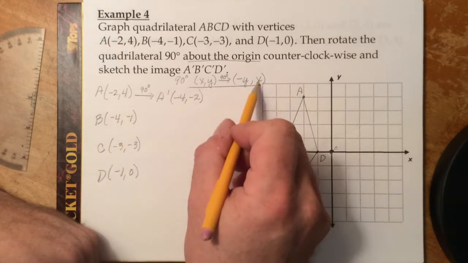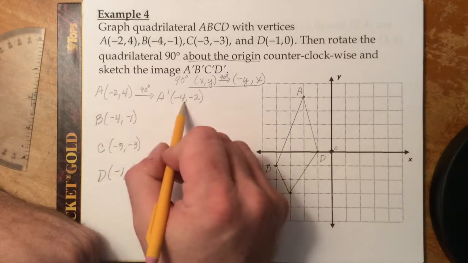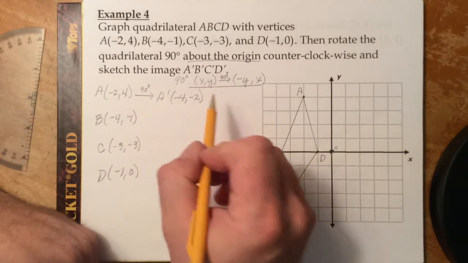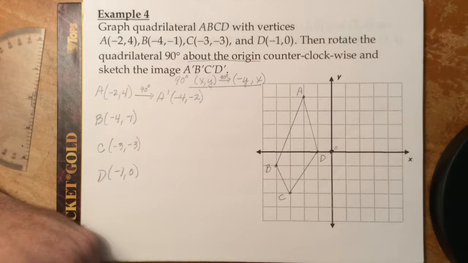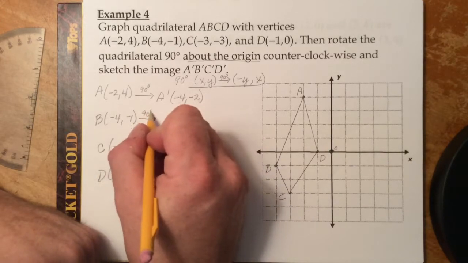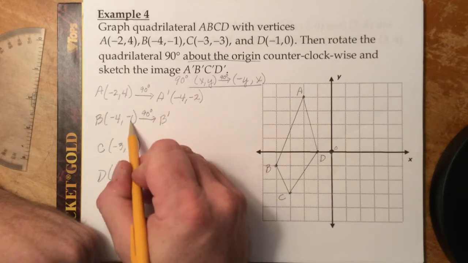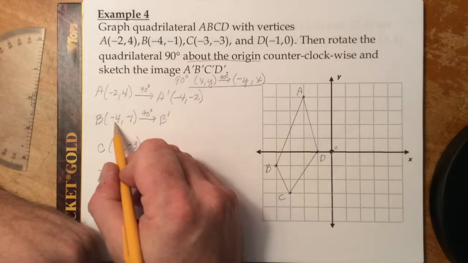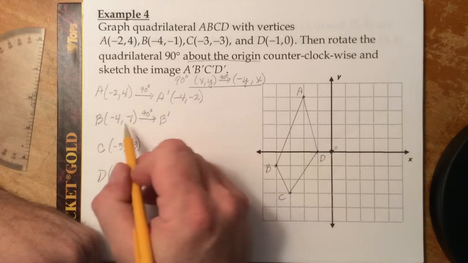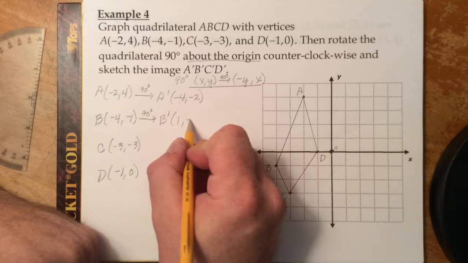We negated the y coordinate, and then we flipped both of these. Now let's do the next one. 90 degrees, B prime. Again, we negate the y coordinate, so -1 becomes +1. So we have -4, 1, and then we flip those coordinates. So now we have 1, -4.